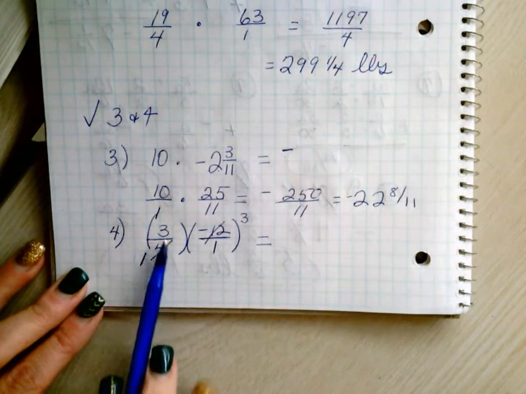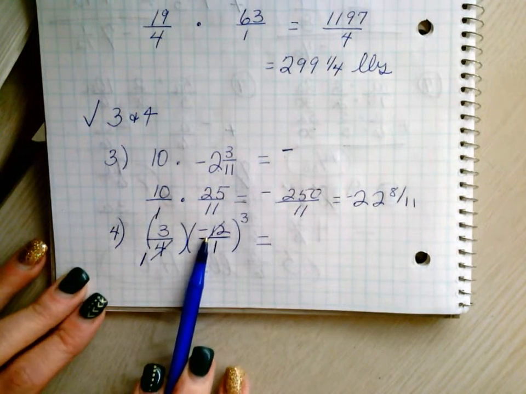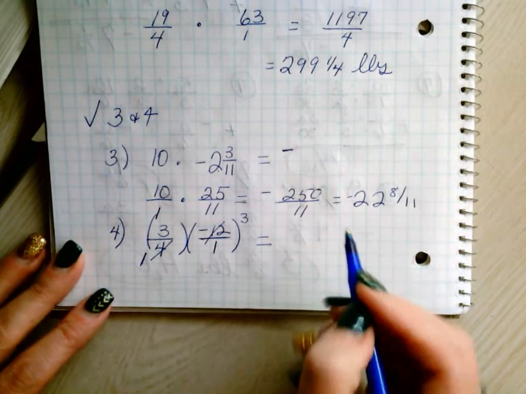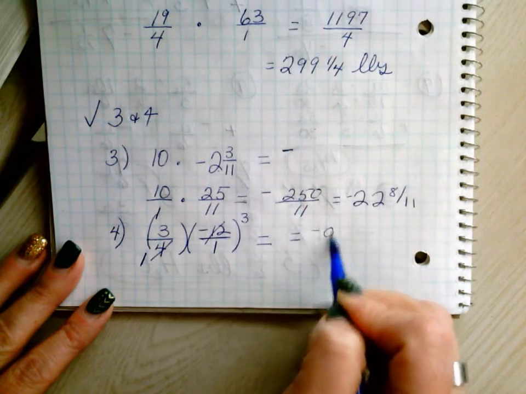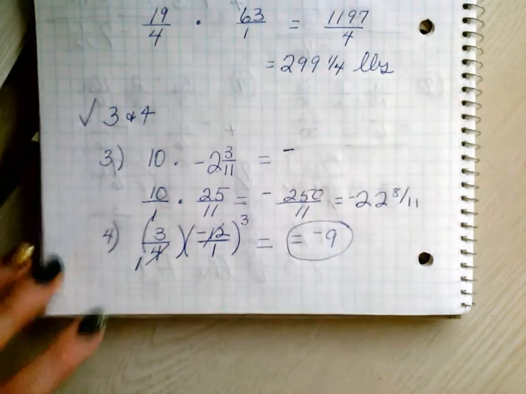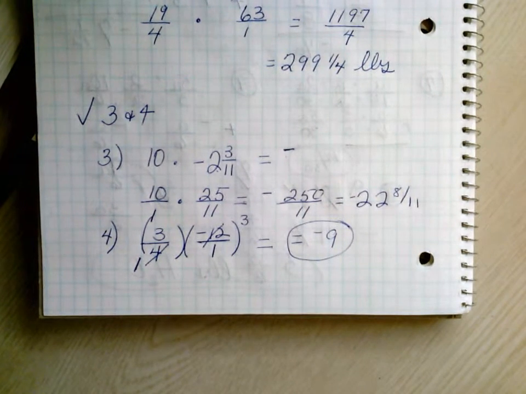Let's make sure we know our answer. Positive times a negative is going to be what? Okay. So a negative 9 looks like our answer. Equals negative 9. Negative 9 should be your answer.